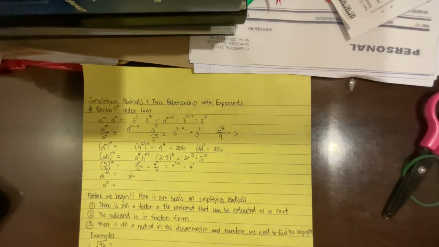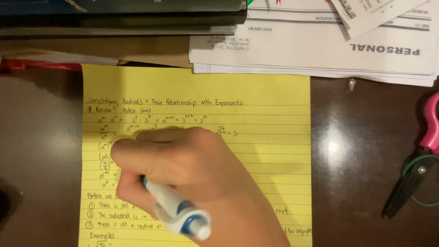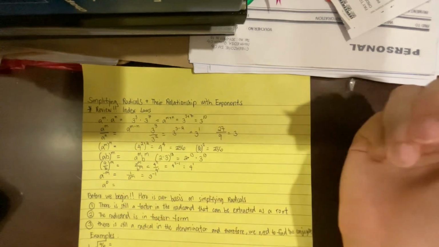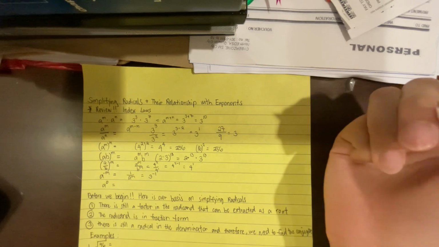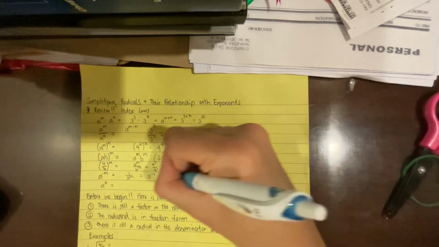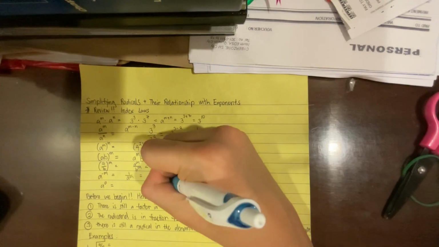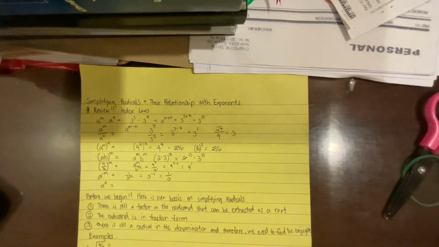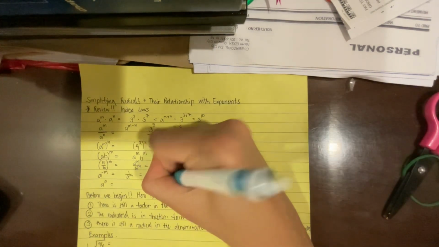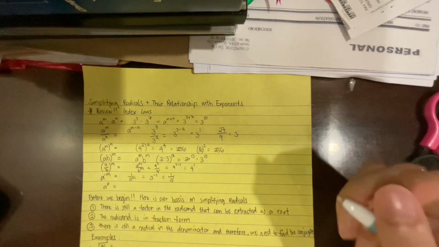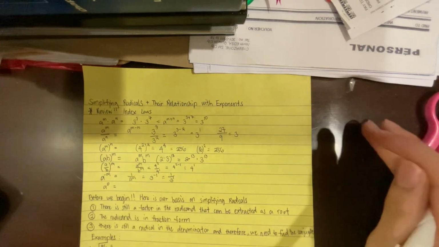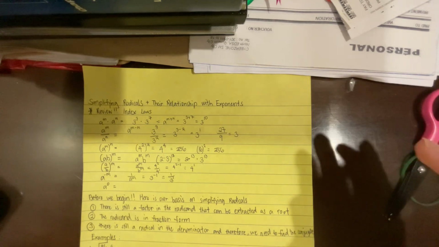Let's say we have 3 raised to negative 1. Well, 3 raised to negative 1 would technically just be 1 over 3. So yeah, that's basically what the sixth law is telling us.